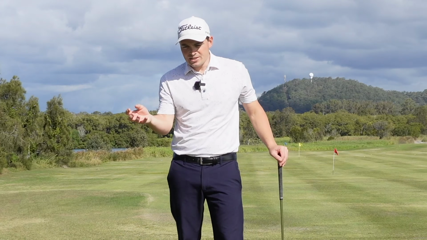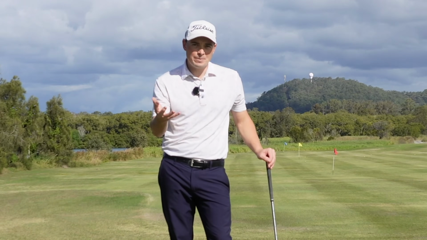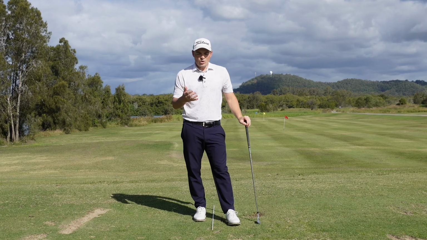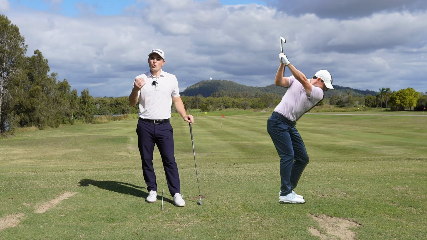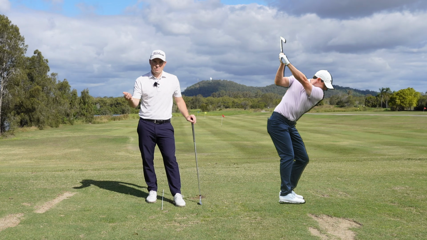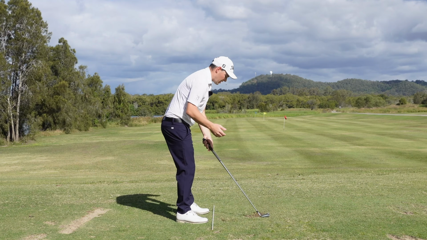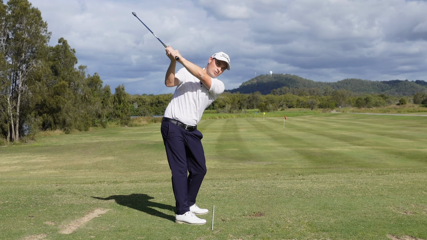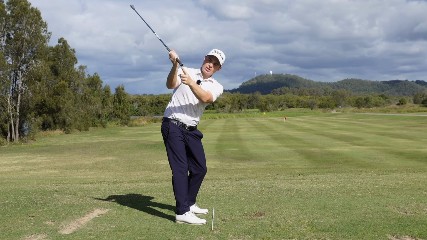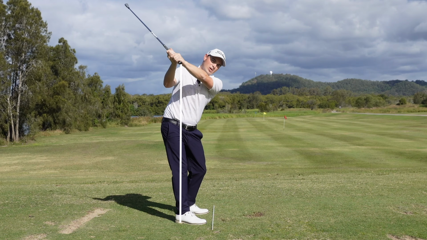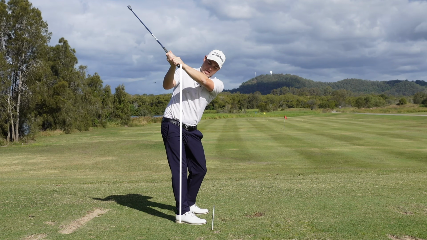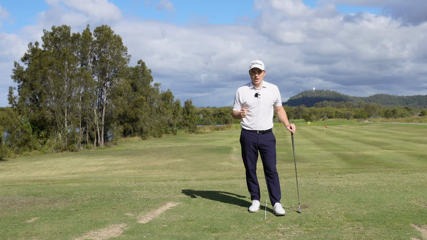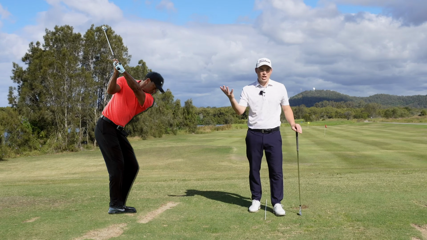And if you're a slicer or a fader of the golf ball, you would typically have less depth than someone who draws the ball. So what is more depth? Well, someone like Rory McIlroy would have a lot of depth, whereby he would have the butt of the golf club pointing more at his trail heel at the top of the golf swing. So if you draw a line from the butt of the golf club down, you'll see that it's tracking basically right into my right heel at this moment in time. And then obviously you have players who are somewhere in between, like a Tiger Woods.